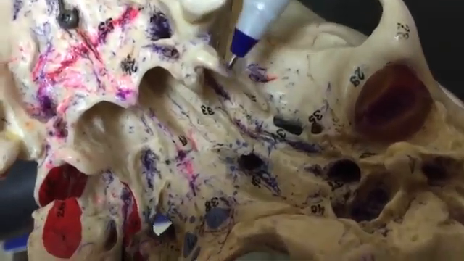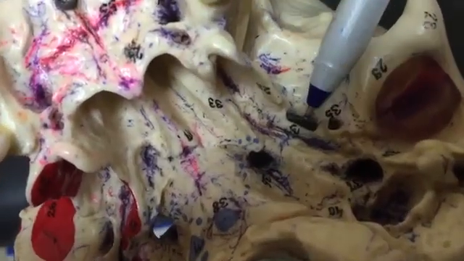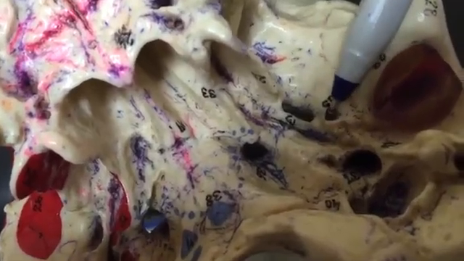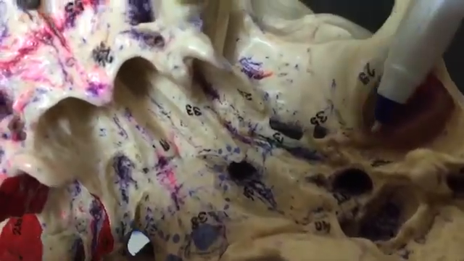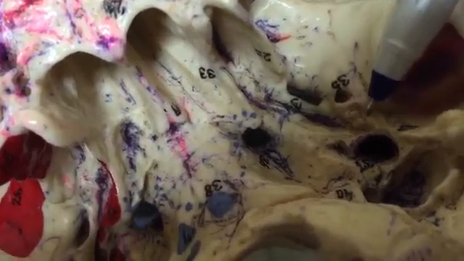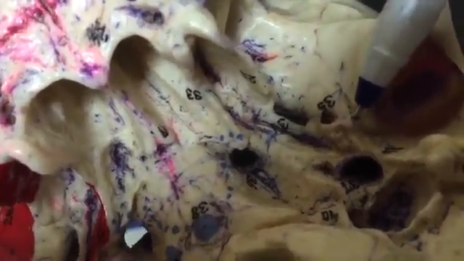Posterior lateral to the lateral pterygoid plate of the sphenoid, we've got the foramen ovale. Posterior lateral to that, we've got the foramen spinosum, and finally posterior lateral to that, we've got the spine of the sphenoid for attachment of the sphenomandibular ligament.